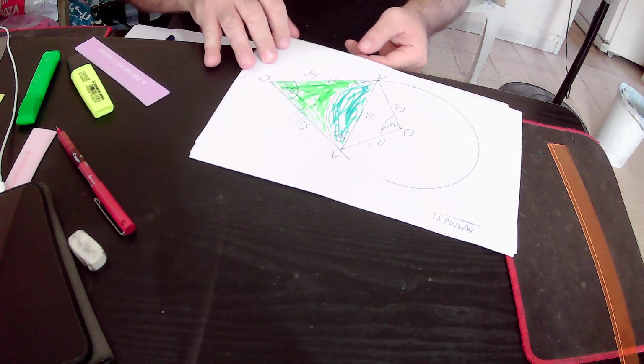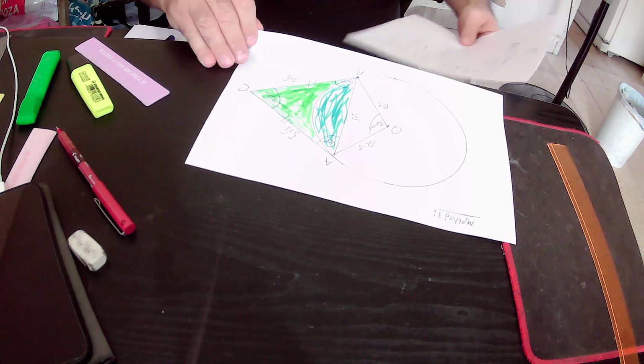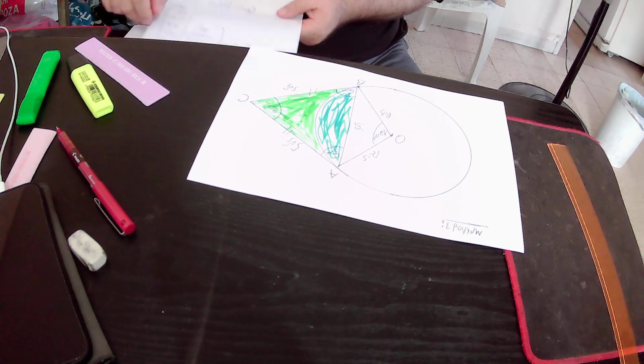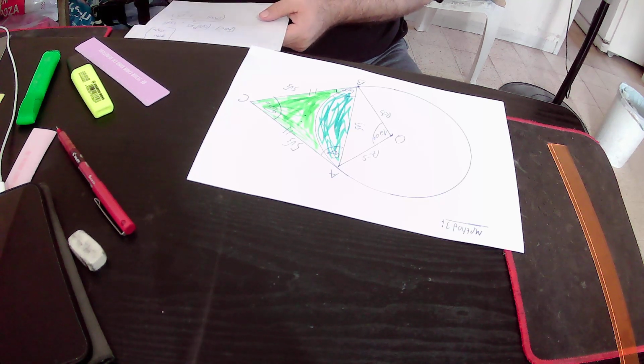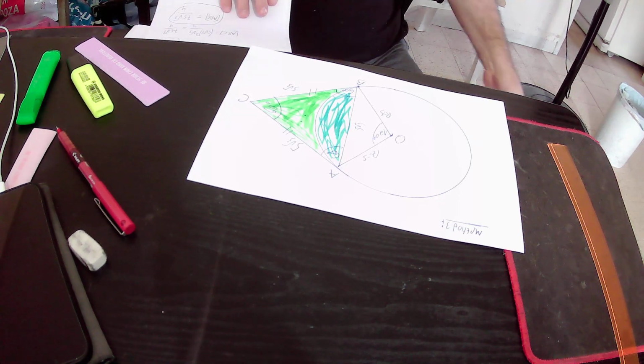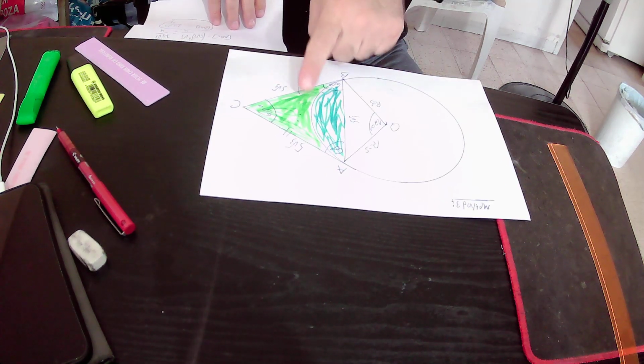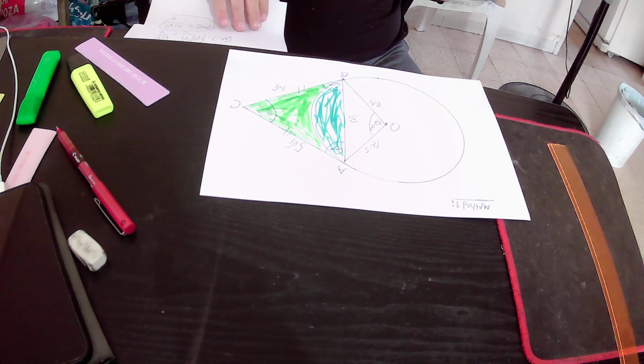Then we found the area of the green shape in a third method. Actually, the area of the green shape equals the area of triangle ABC minus the area of the blue shape.